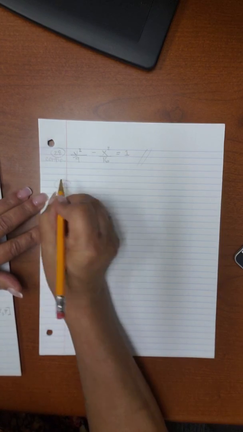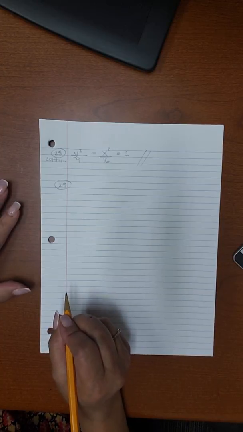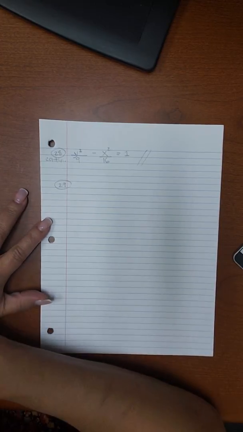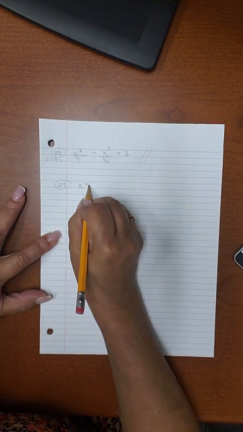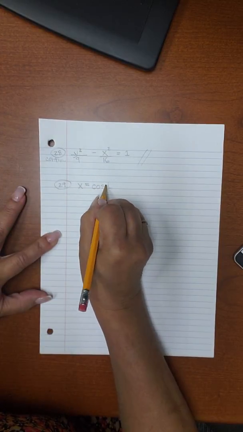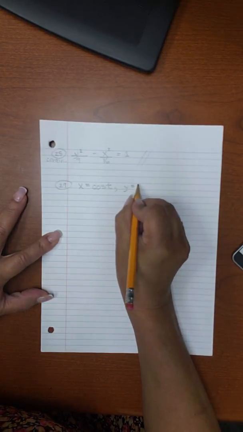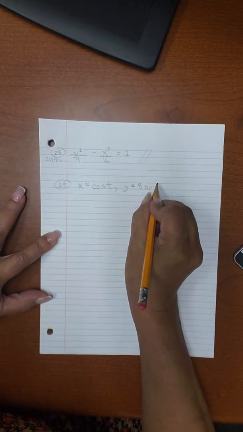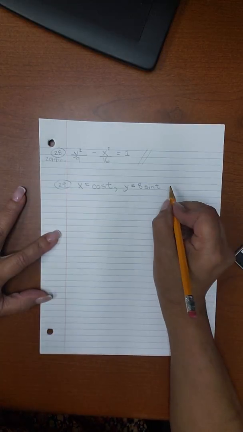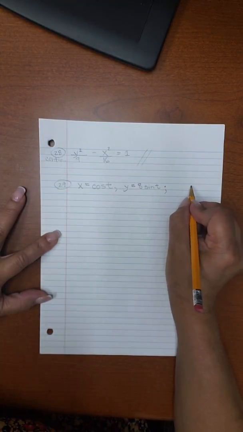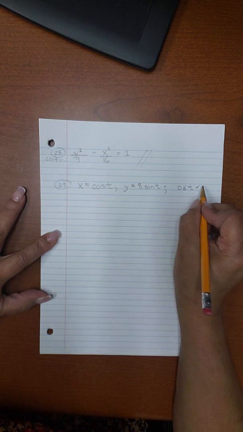Okay, going on to number 29. Now they want you to describe the curve. So this is when you're going to specifically want to pay attention to the restrictions on t. Now you could put these into the calculator in their parametric form, but you can also do what we've been doing in 26, 27, and 28, which is to come up with the rectangular equivalent of the equations.